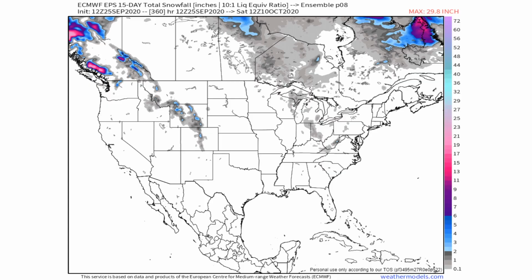Here is the European ensemble model, and we're going to start looking at a couple of model members from this, and I'm going to show you the most prevalent ones and the ones that really stood out to me. Now, here would be ensemble member 8. There is a collection of about 50 models in this one model, 50 different model runs, and they average that out. So we're going to take a look at a couple individual ones.